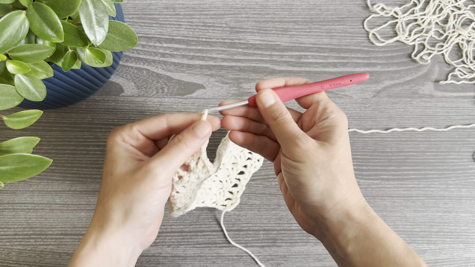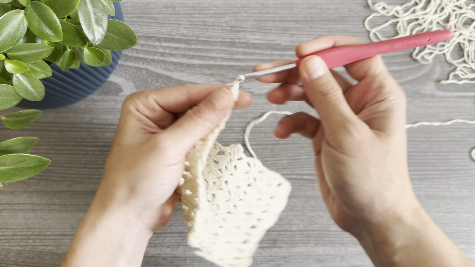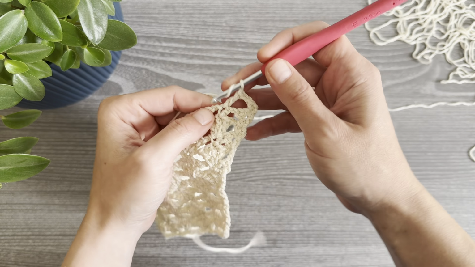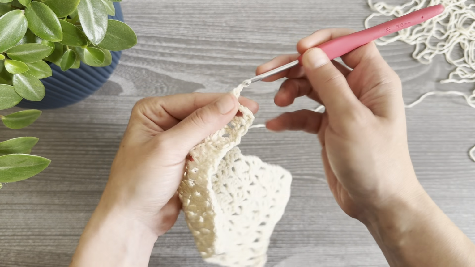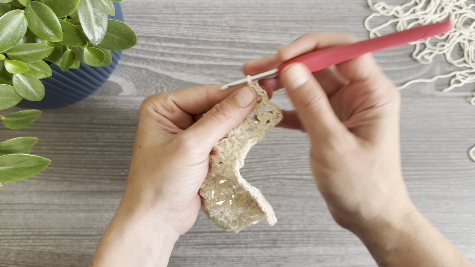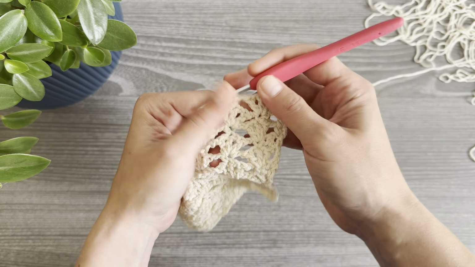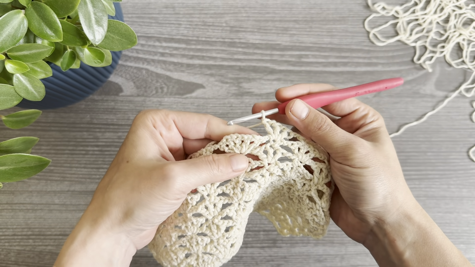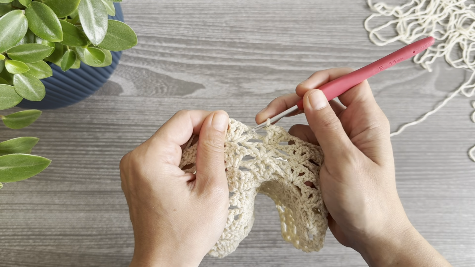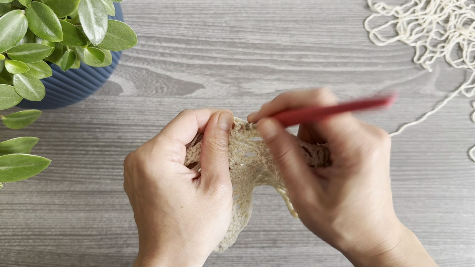After finishing the row, we will turn, work the stitches as they are until we get to that big shell that we just made, and we will see right away the next step of our increase. Okay, here I will chain 2, and the pattern normally says to work into the second double crochet a single crochet, and this is what I will be doing here.